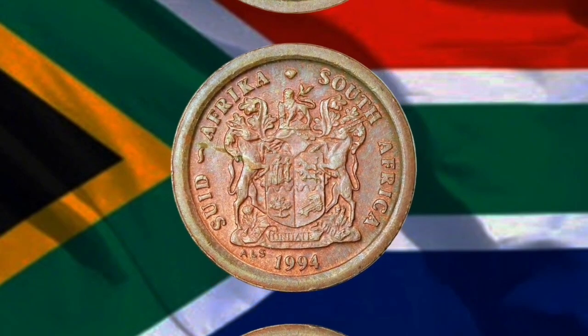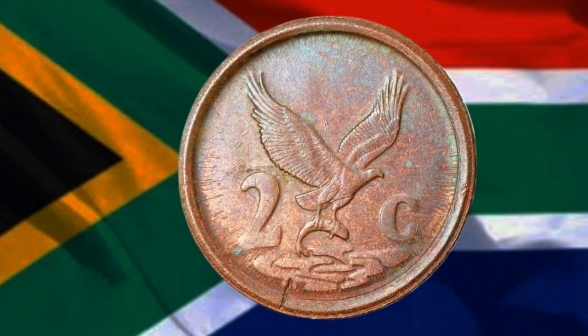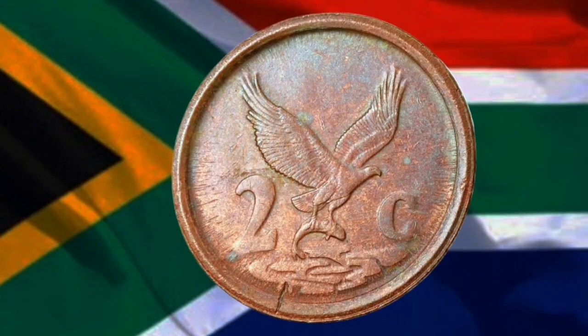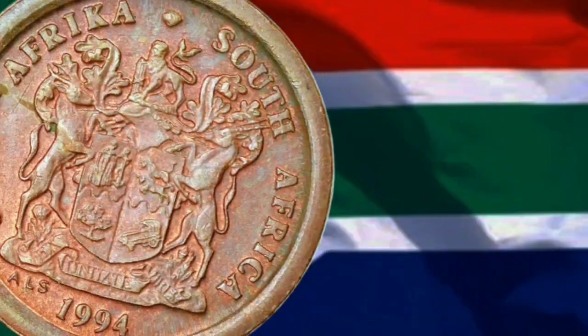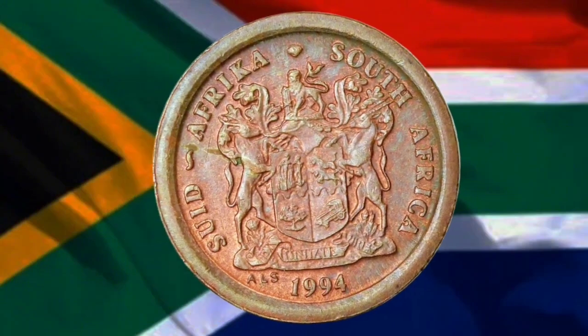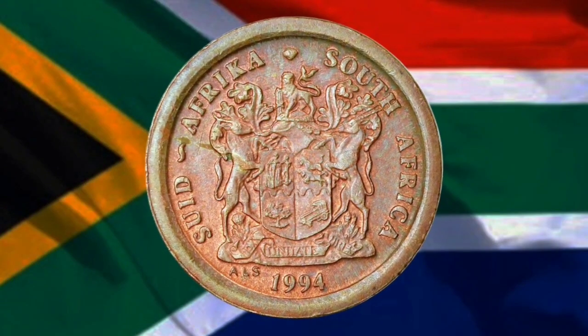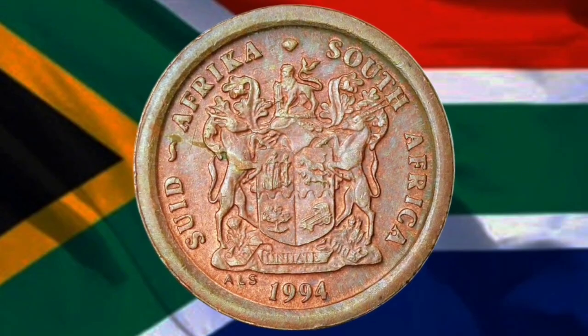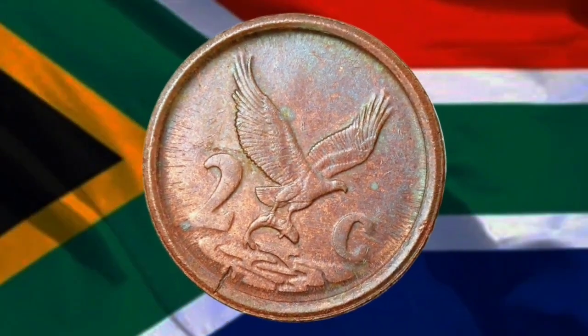In rare cases, and under the right market conditions, collectors have valued special versions of this coin at up to $3 million. This valuation isn't for just any 1994 2-cent coin, but for coins that meet very specific criteria: exceptional condition, rarity, documented provenance, or striking anomalies. It's these outliers that make headlines and fascinate the numismatic world.